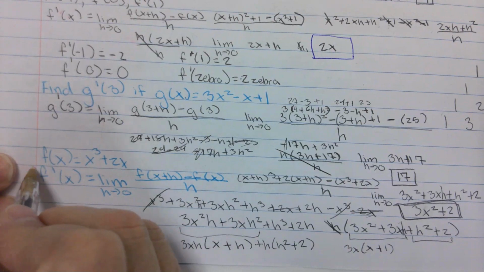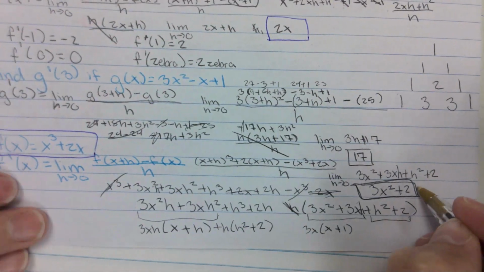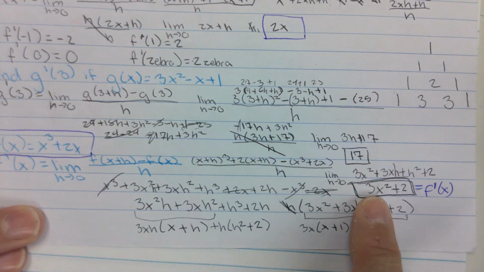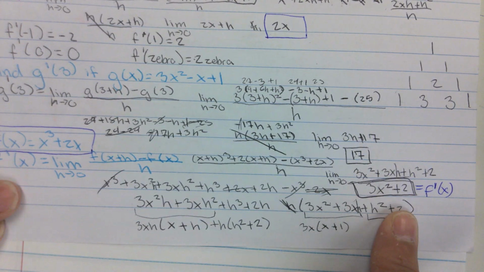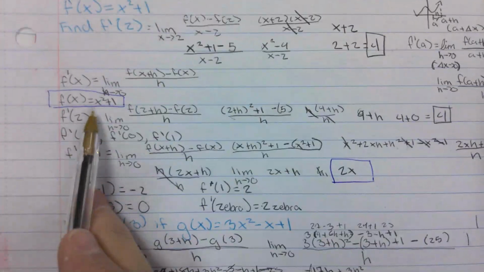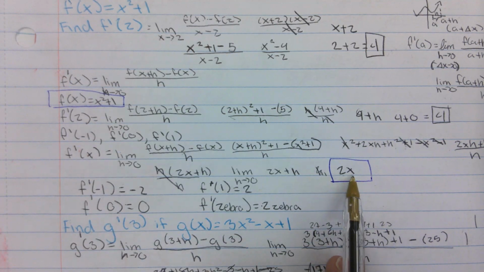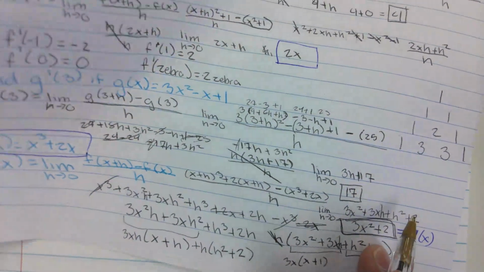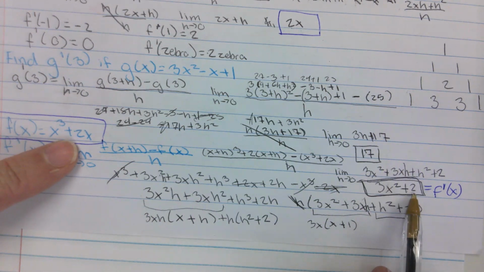Here is the function x cubed plus 2x. Its derivative is 3x squared plus 2. Just looking at those two examples, the derivative of x squared plus 1 was 2x. The derivative of x cubed plus 2x was 3x squared plus 2.